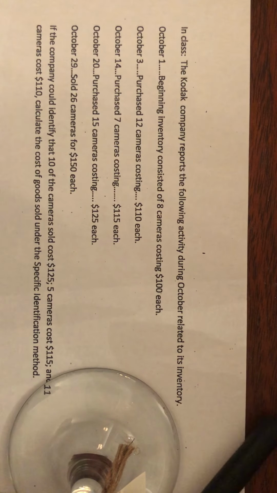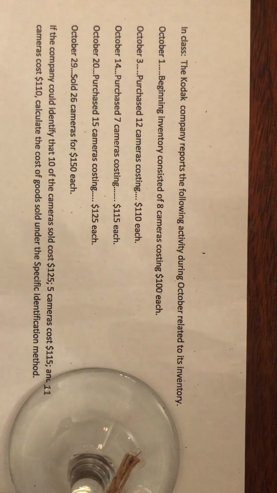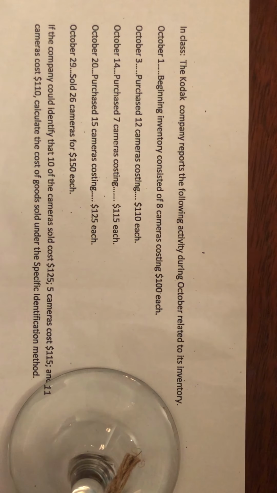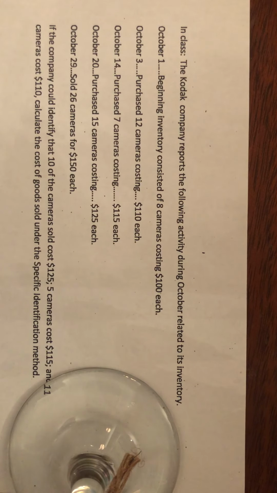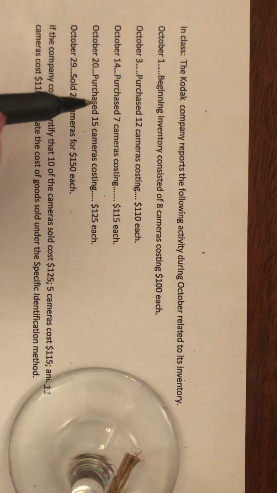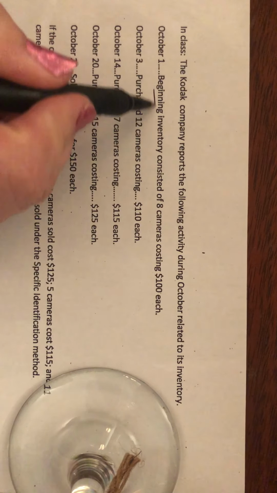Now, in this problem, the first thing you need to do when you work any of these problems is find goods available for sale. So what I'm talking about is you need to find your beginning inventory.